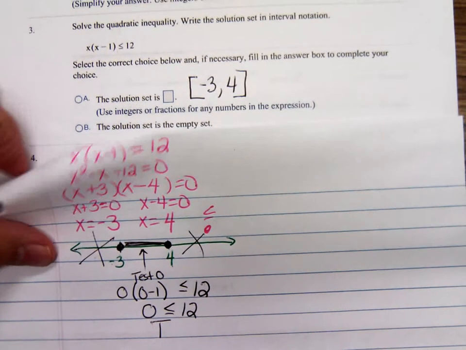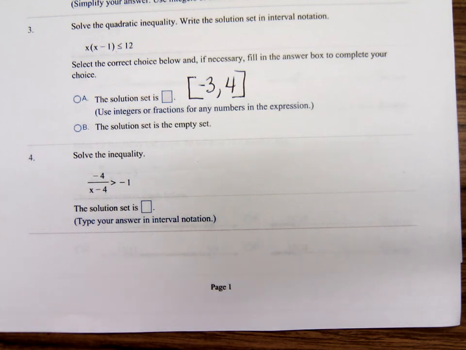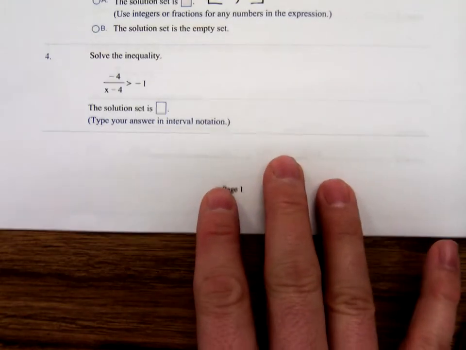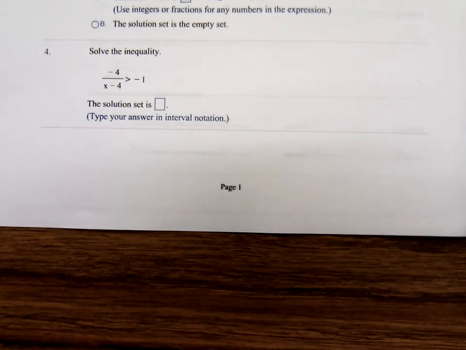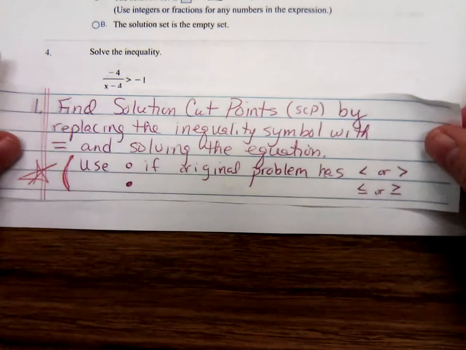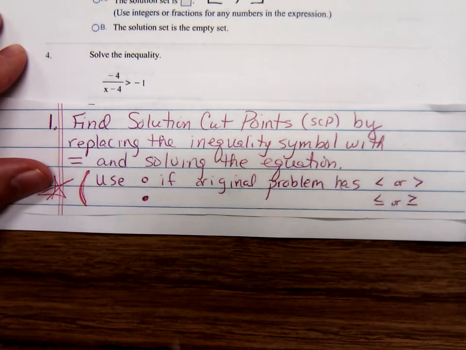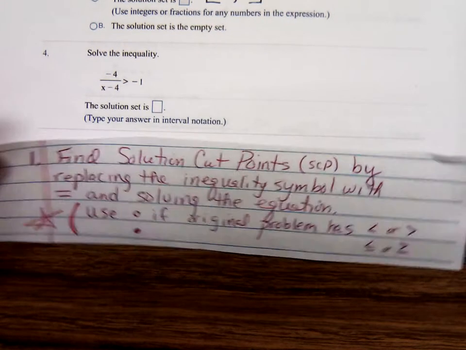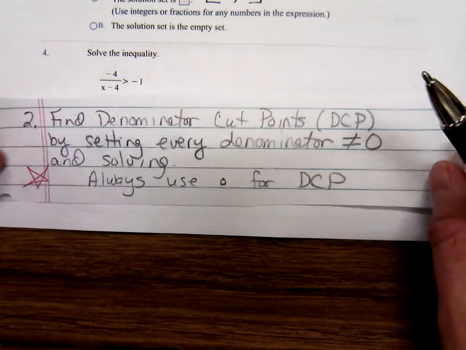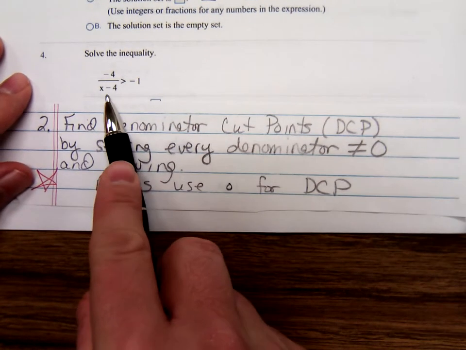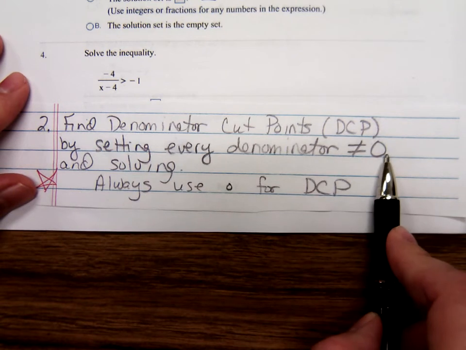What about number 4? Let's see. How's that going to work out? Let me move this out. Maybe I have enough room. I might not need more room to do this one. On this one, we're going to have to find the solution cut points. You do that by setting equals. Now, what about a denominator cut point? Are there any fractions? Are we going to have to find denominator cut points? Yes, because there's that denominator. So we're going to have to say the denominator can't be 0.